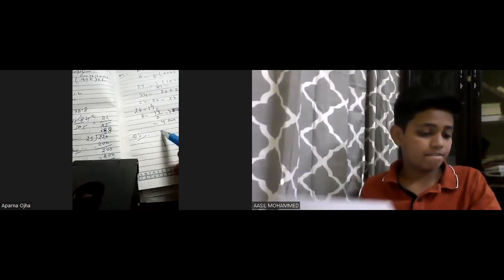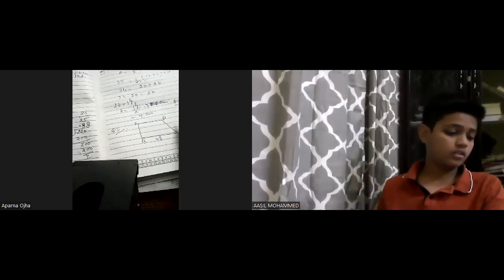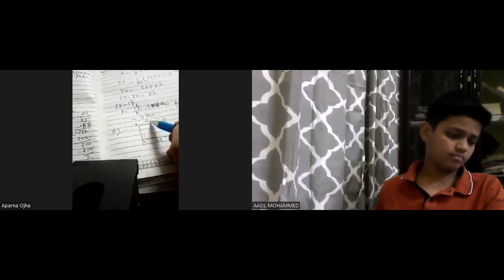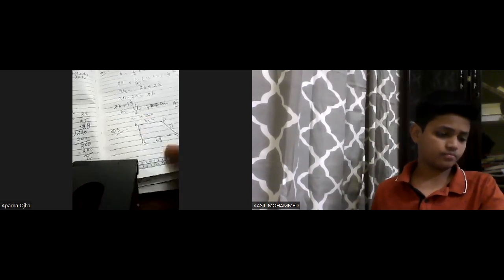Four sides are there, but how many sides are given? BC is 48. CD is 17. All are in meter. AD is 40 meter. And the whole length. Whole length is how much? Whole length is 120.